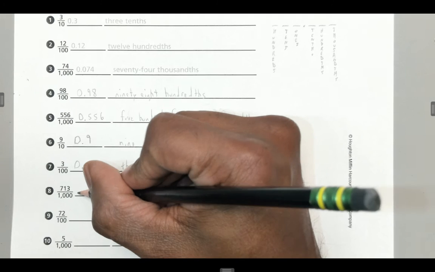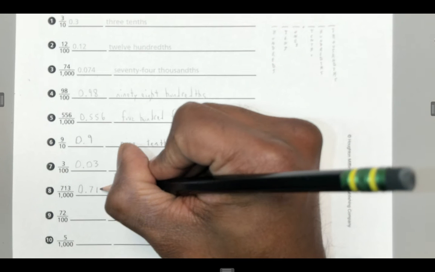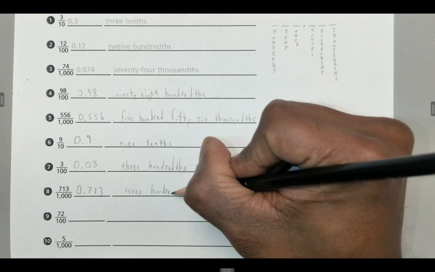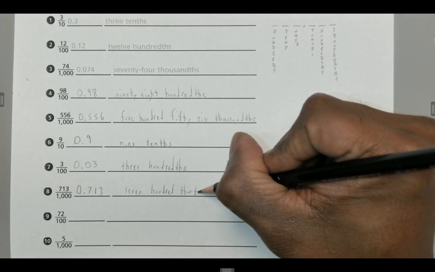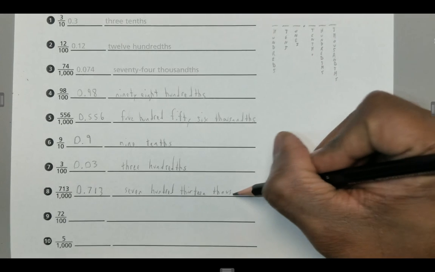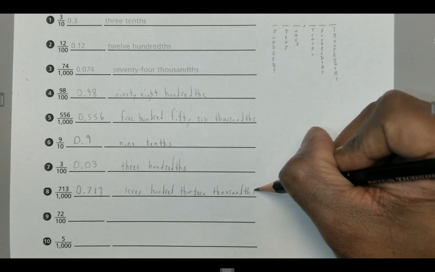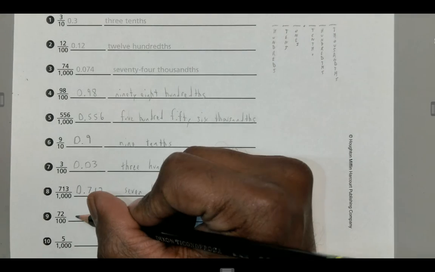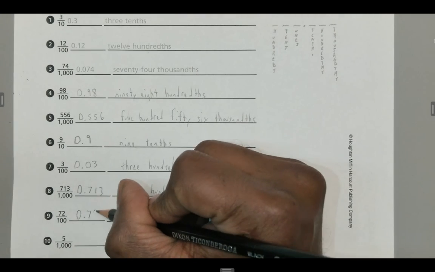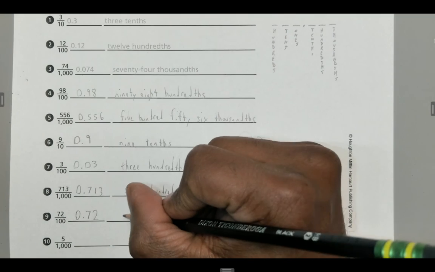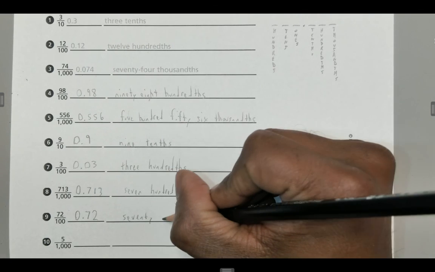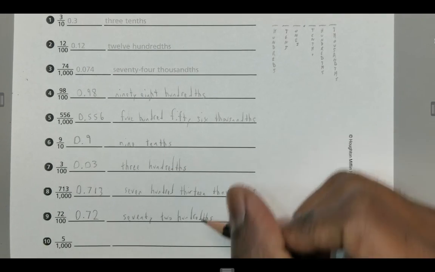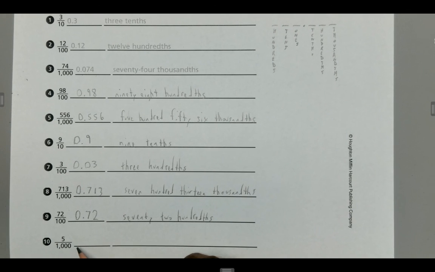713 thousandths, 3 digits. 72 hundredths. 5 thousandths.